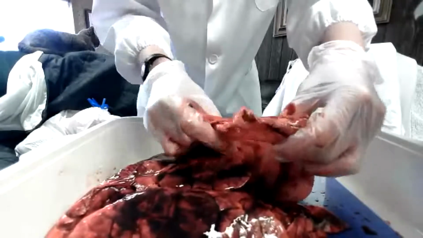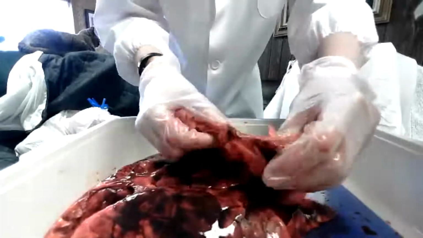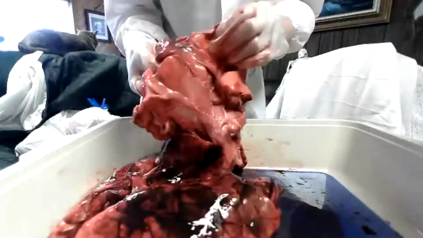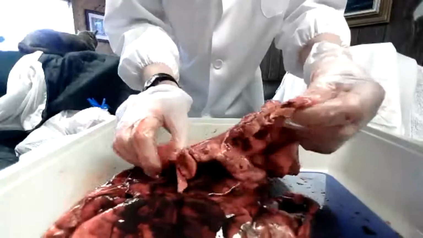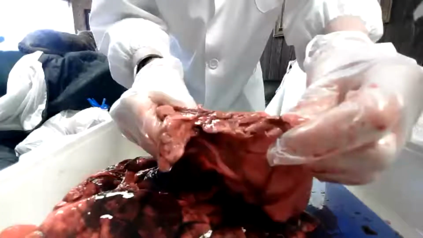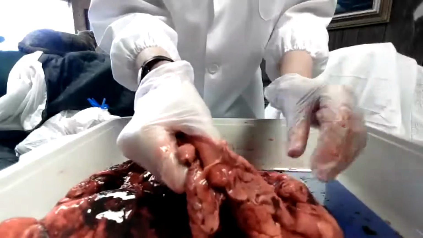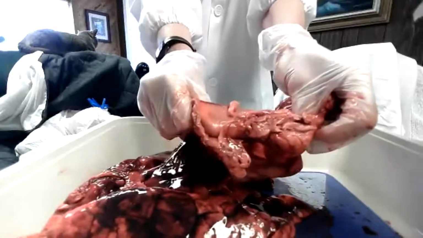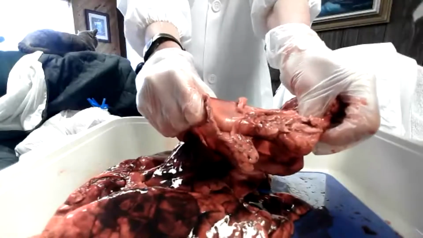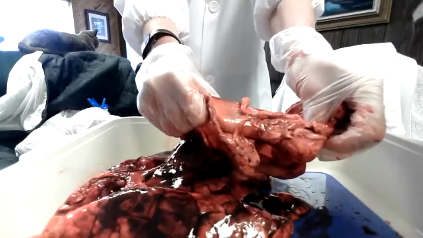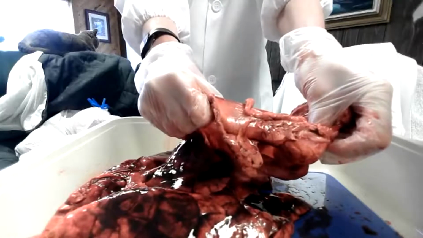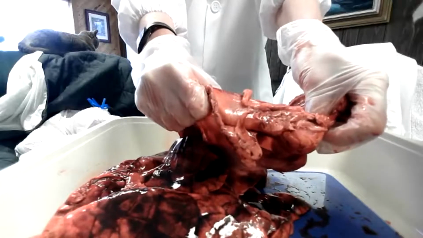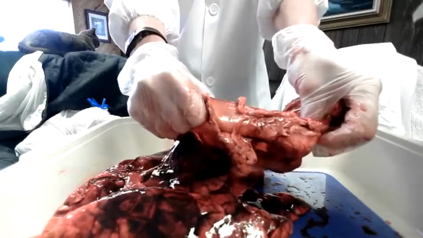I'm gonna do some tearing here. This right here, do you feel how tight that is? That is the pericardial sac. And you can see it's really, really tight.